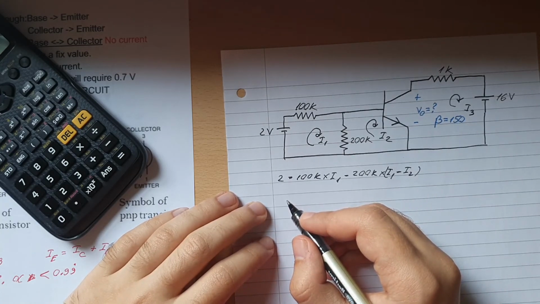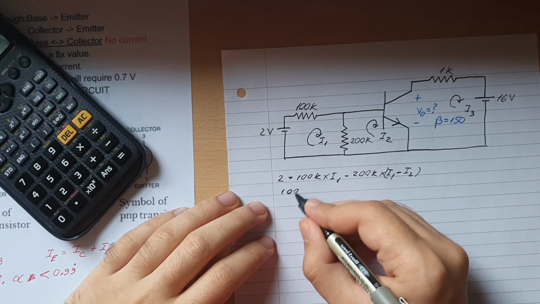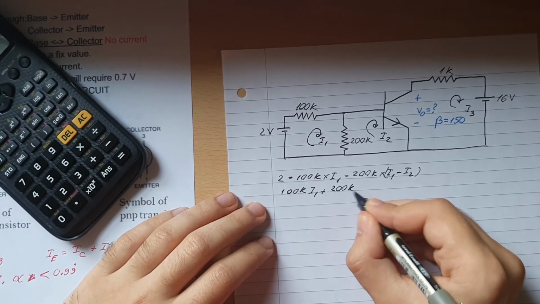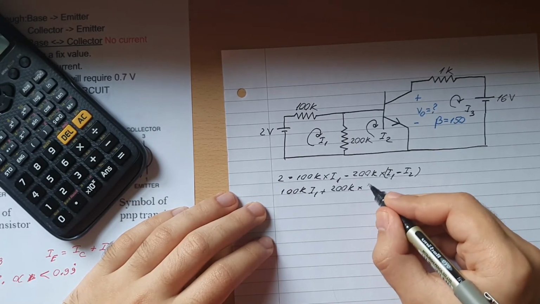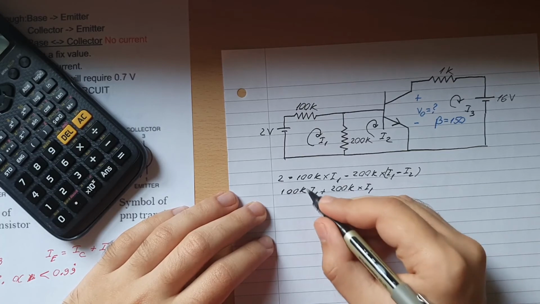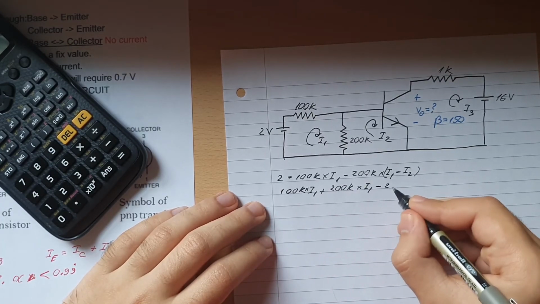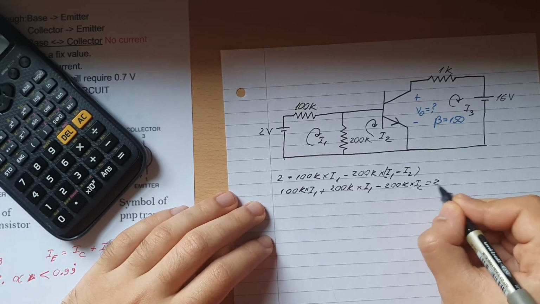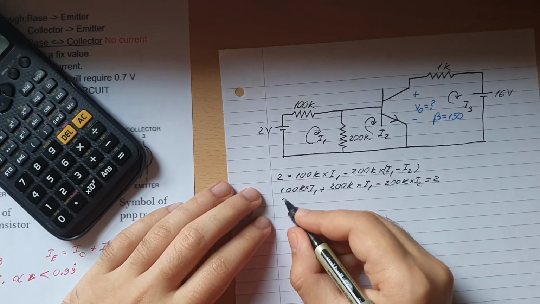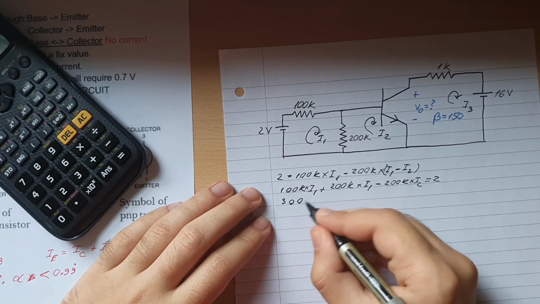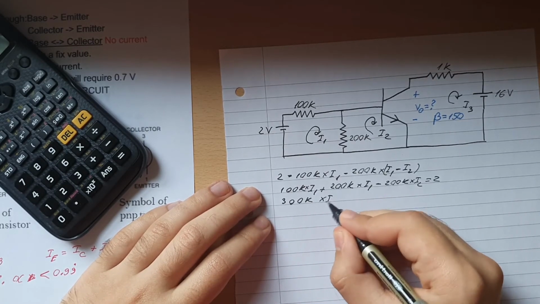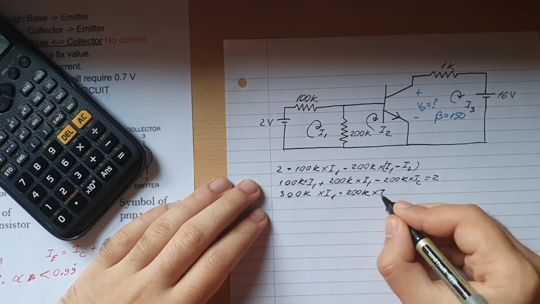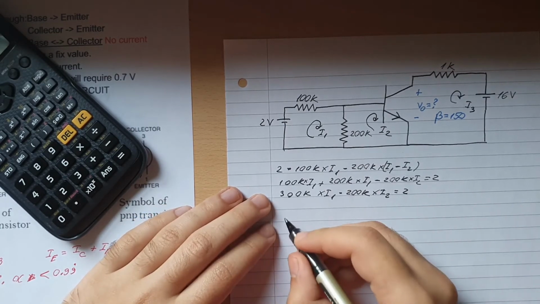I rewrote it as 100K I1 plus 200K times I1 minus 200K times I2. That will be equal to 2, and I simplify it before going to the next one, so that will be 300K times I1 minus the 200K times I2, and that will be equal to 2.